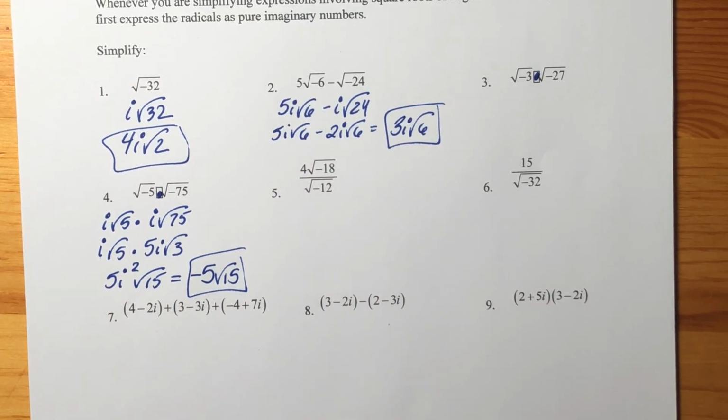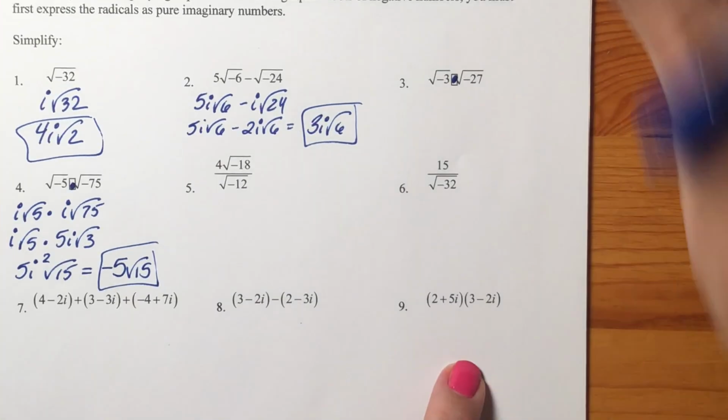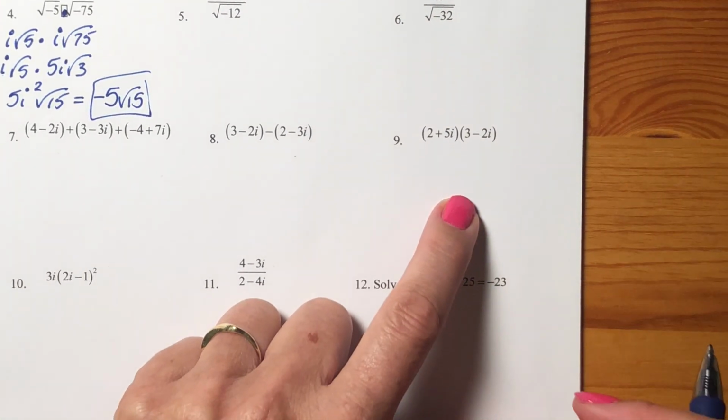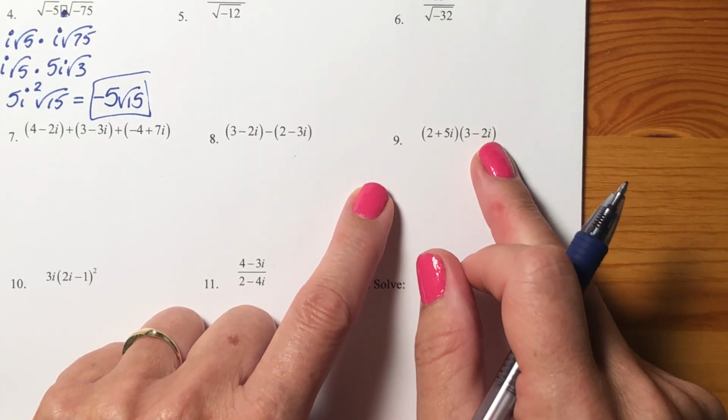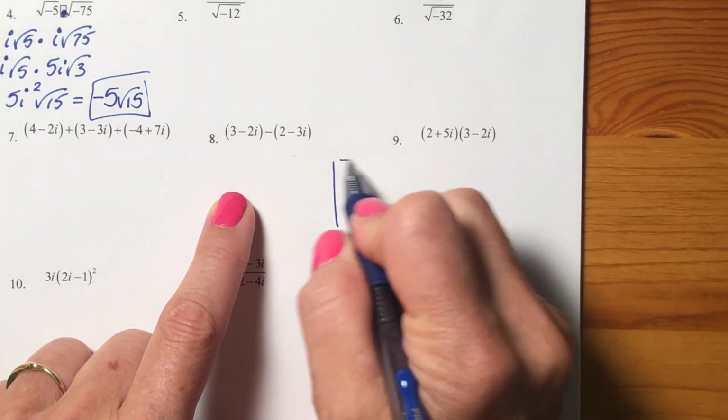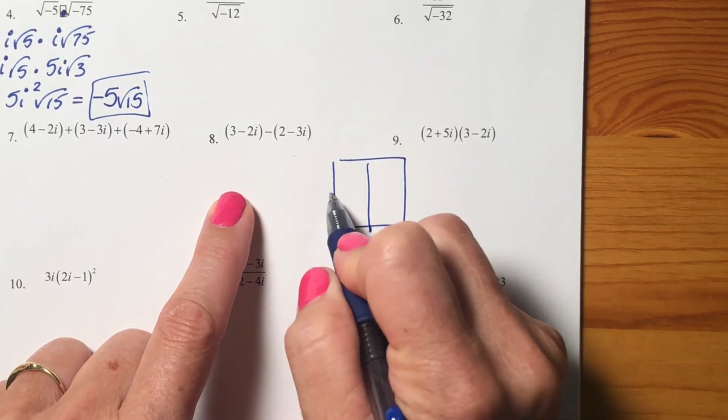Let's pick another one to do. Let's go down here to number 9. Okay, I need to go ahead and multiply. So you can either FOIL this or you can use the Punnett square. You know I love the Punnett square.